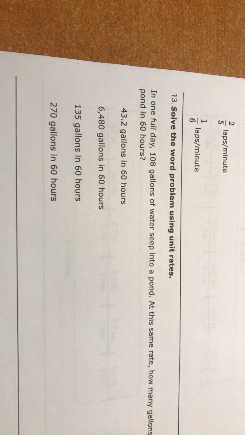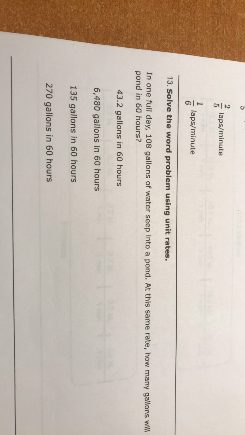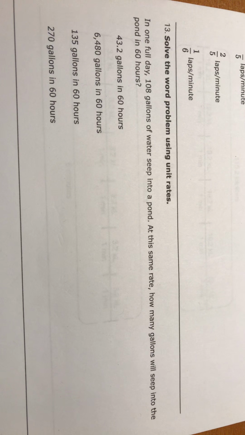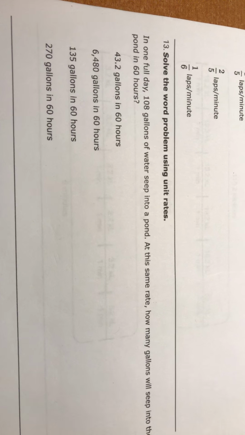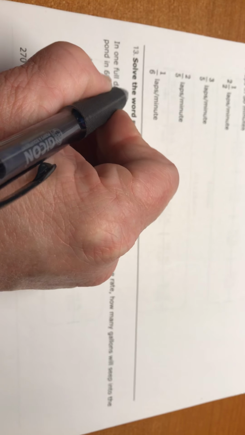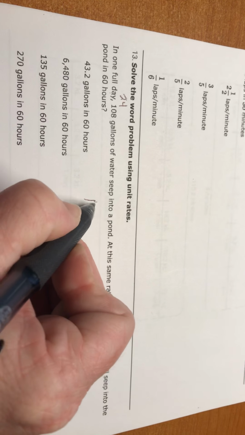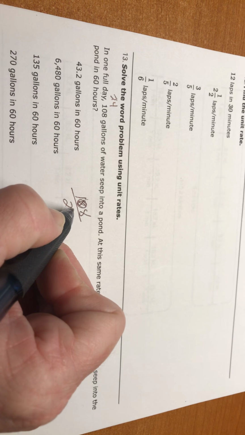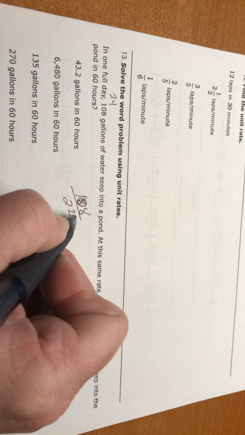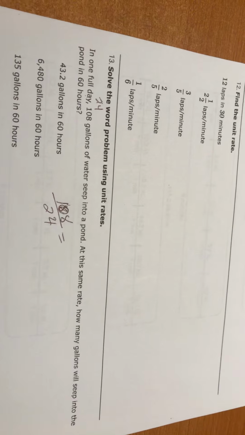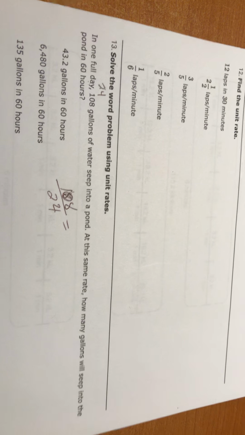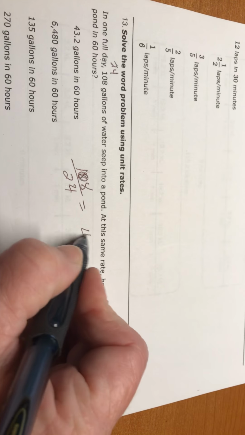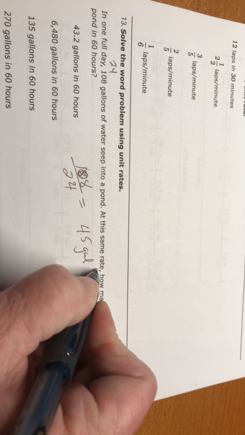This one, one full day, 108 gallons of water seep into the pond. At this same rate, how many gallons will seep in the pond in 60 hours? So the trick is, hopefully you know how many hours are in one full day, right? 24. So if 108 gallons seeped into the ground or the pond, whatever, in 24 hours. Find the unit rate, divide. So the unit rate is 4.5 gallons per hour.